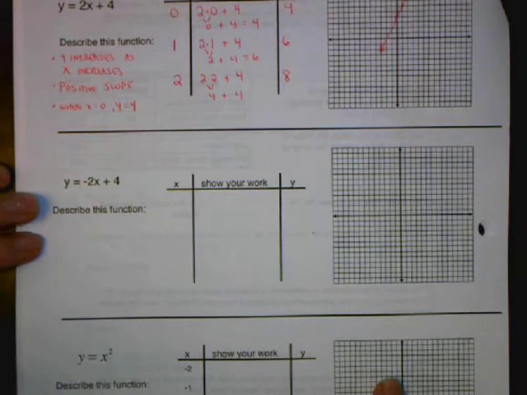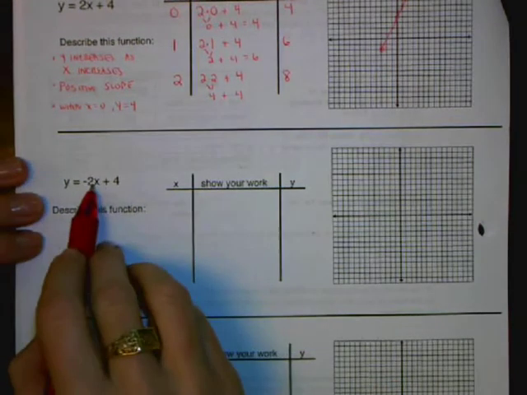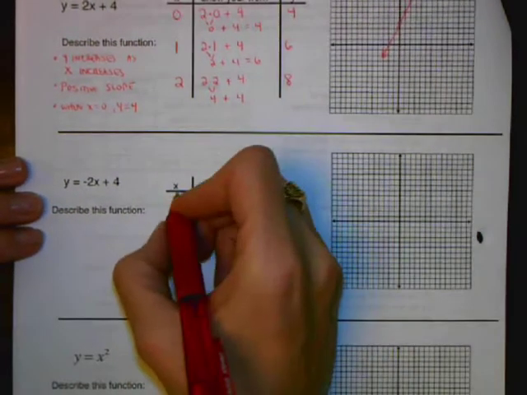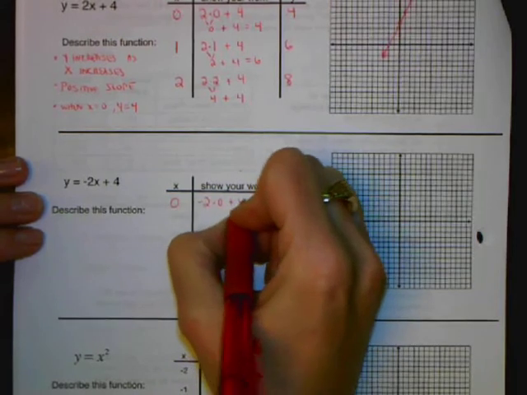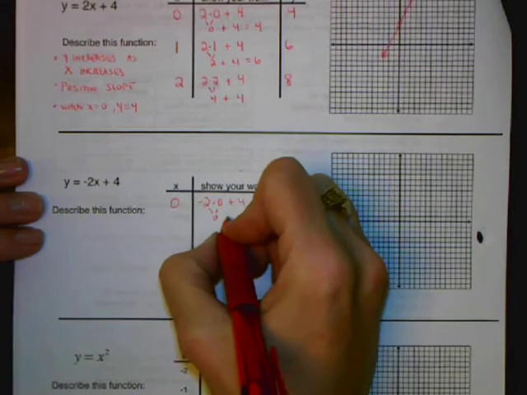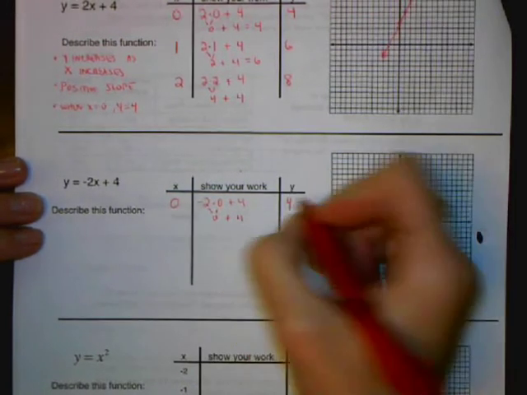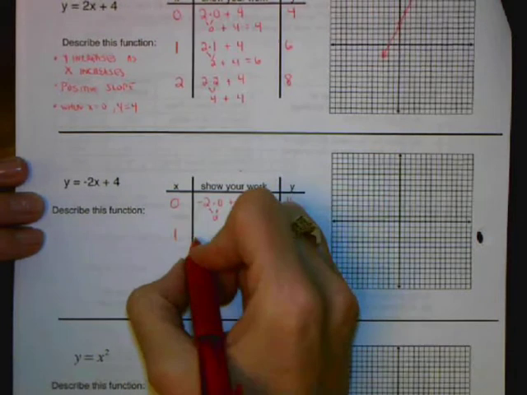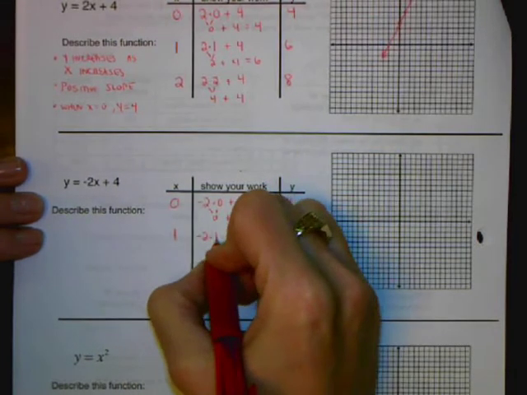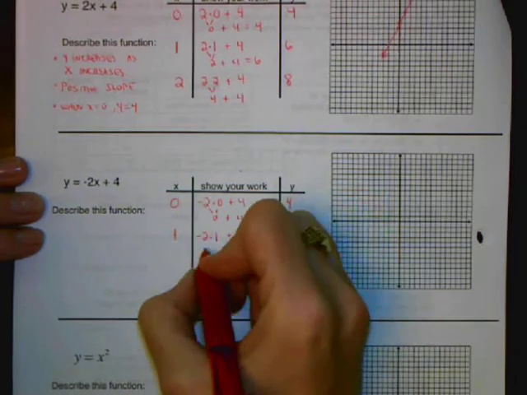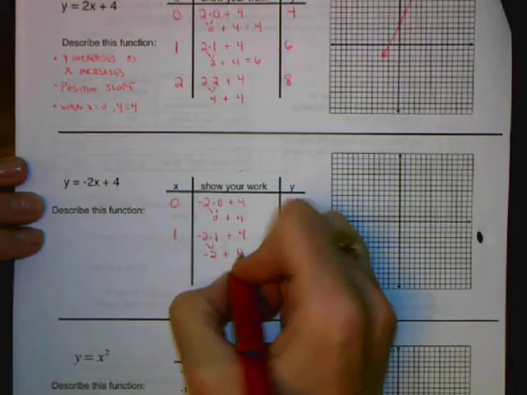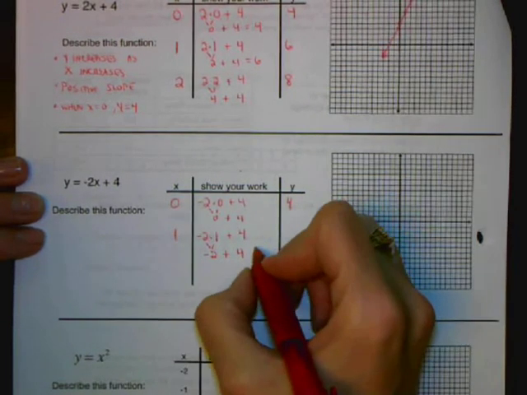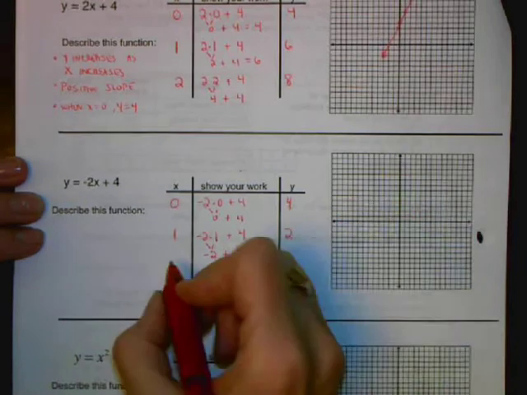Next, we'll work through another function. This is y equals negative 2x plus 4. So when x is 0, we have negative 2 times 0 plus 4. Negative 2 times 0 is 0, plus 4 is 4. When x is 1, we have negative 2 times positive 1 plus 4. Negative 2 times positive 1 is negative 2 plus 4. Negative 2 and positive 4 add up to 2.